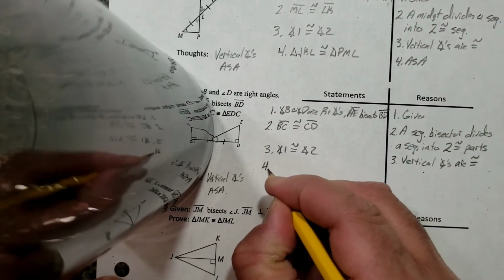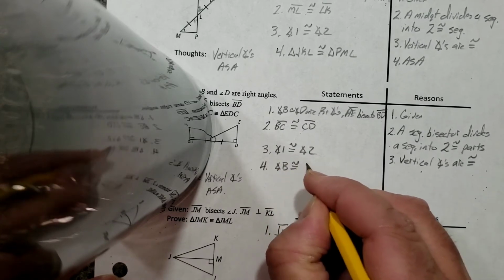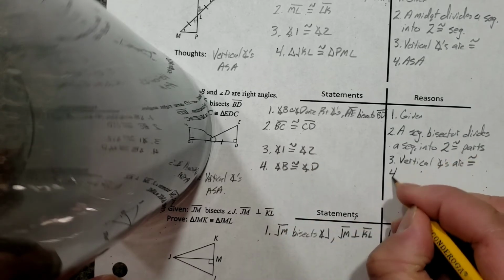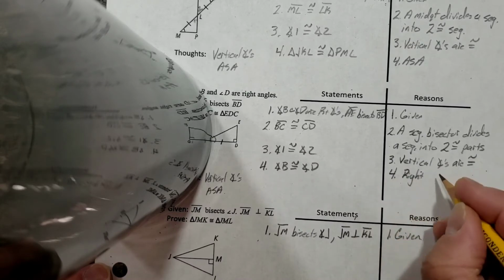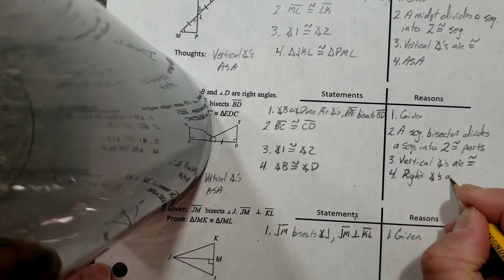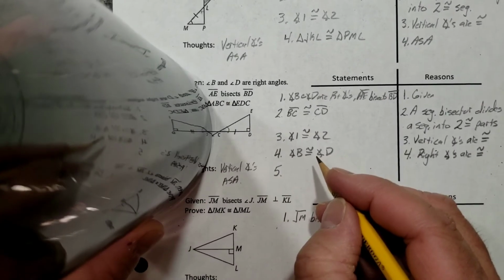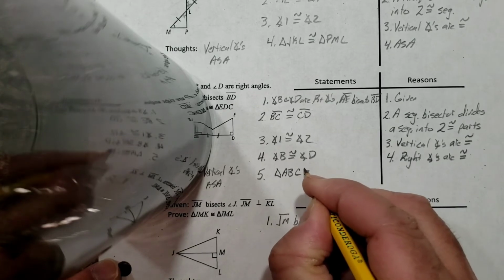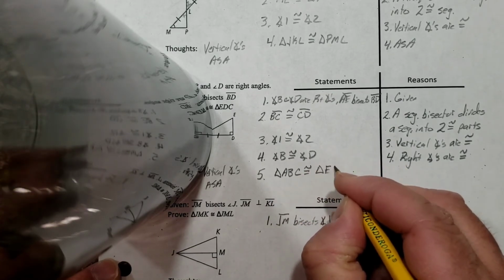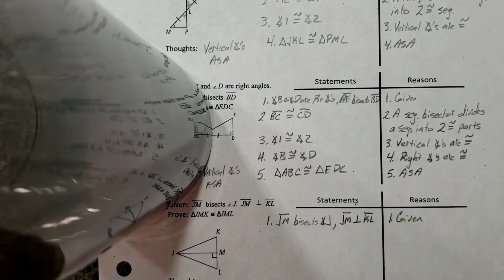Number 4, they said they're right angles, but we have to say that they are congruent. Angle B is congruent to angle D. We know they're right angles. We know all right angles are 90 degrees. We just have to state it. So right angles are congruent. And then finally at the end, it looks like we're all set now. Angle side angle. Triangle ABC is congruent to triangle EDC, and that is angle side angle.